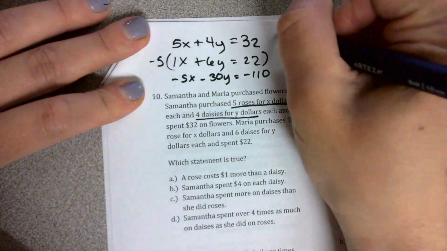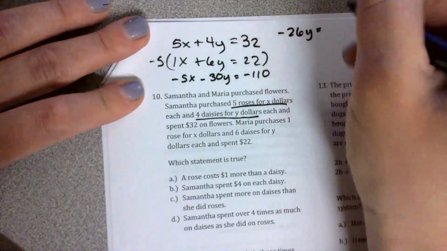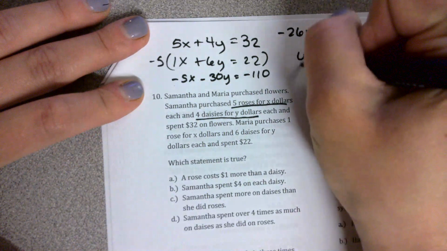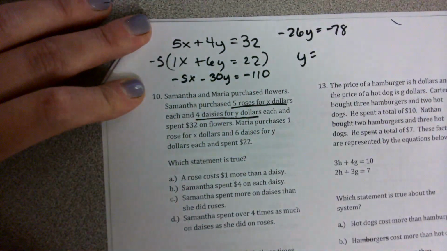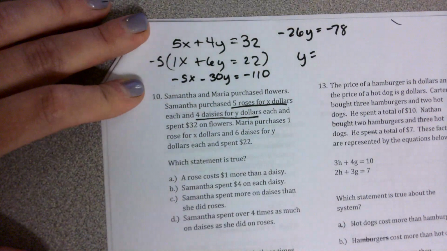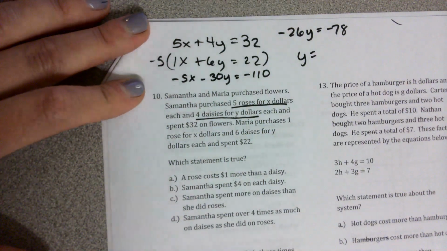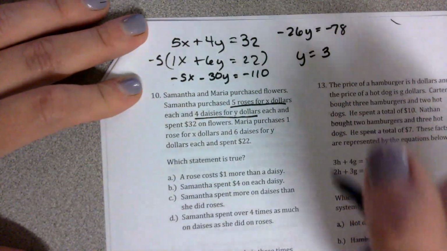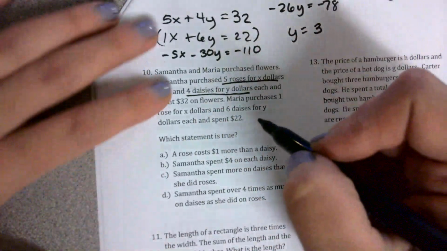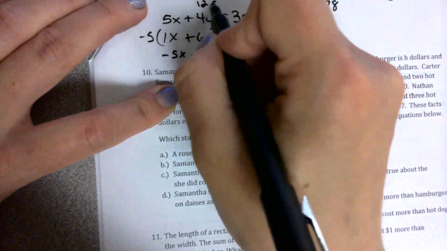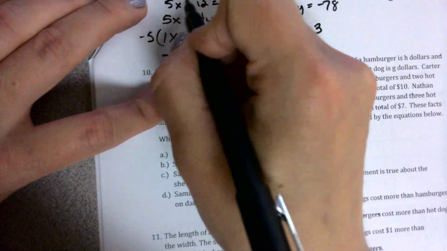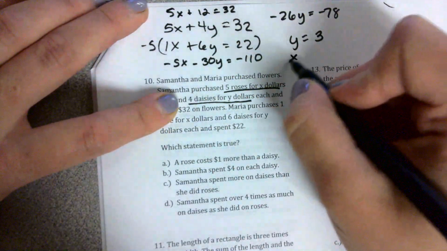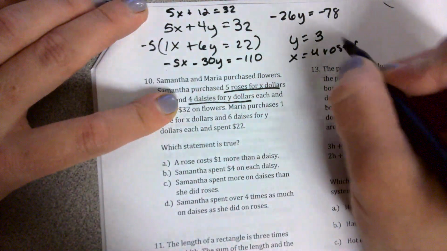So I'm going to get negative 26Y equals negative 78, Y equals 3. If I plug that back in, Y equals 3, I get 12, 32, so that's 20. So X is 4. So roses, daisies.